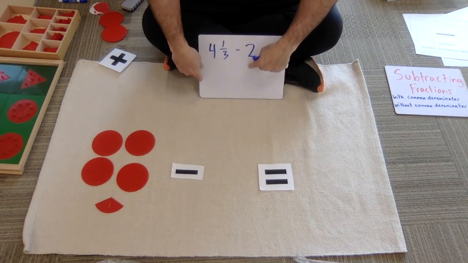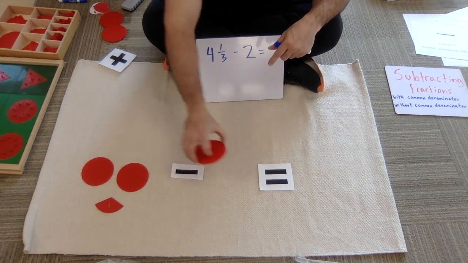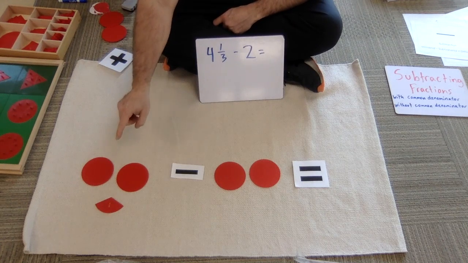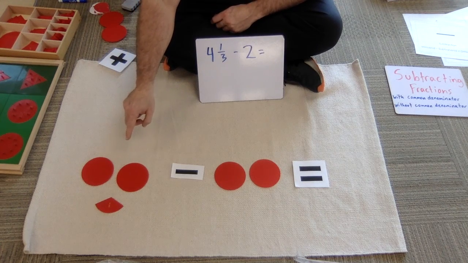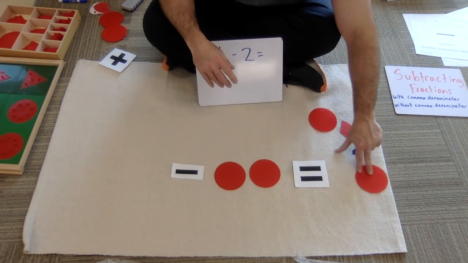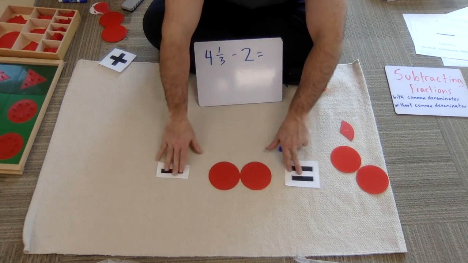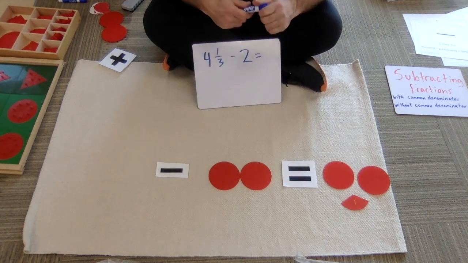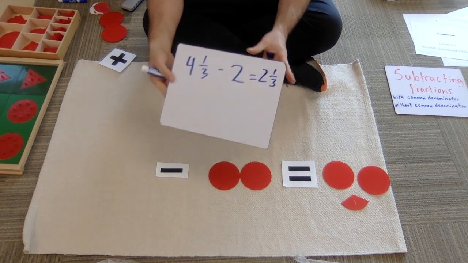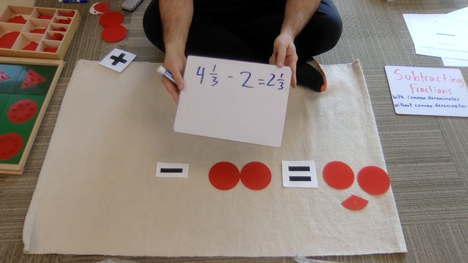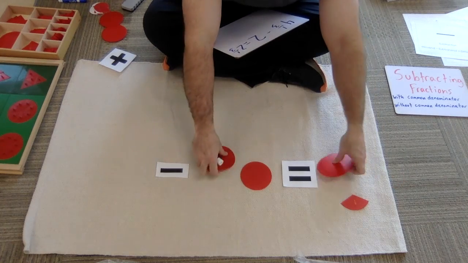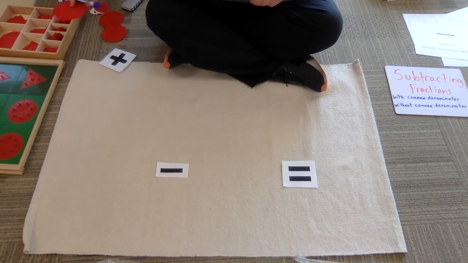So I'm going to take away 2, okay, put those here, and what I have left over here in my minuend is going to be my difference. So I'm going to bring those over here. The difference between the two is, in fact, 2 and 1/3. Okay, so that's how it's going to work. It works a little bit different with the concrete materials than when you do addition, but that is just a basic sort of overview of what's going to happen there.